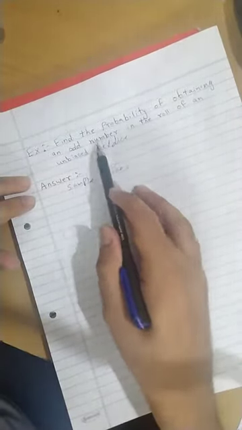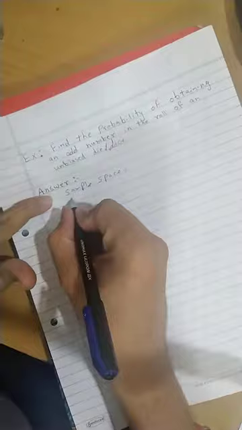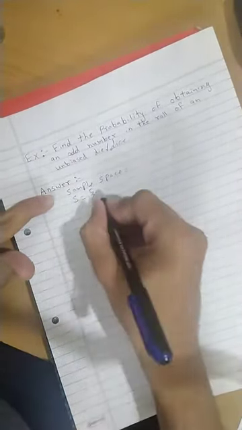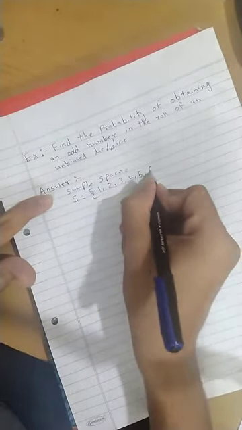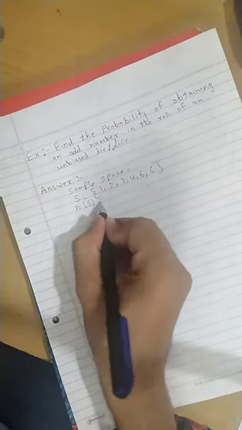So the question is to find the probability of obtaining only an odd number. So the event is what? The event is getting all odd numbers. The sample space is what? S, open the braces, is 1, 2, 3, 4, 5, 6, as we explained before, and the total number of elements is 6.